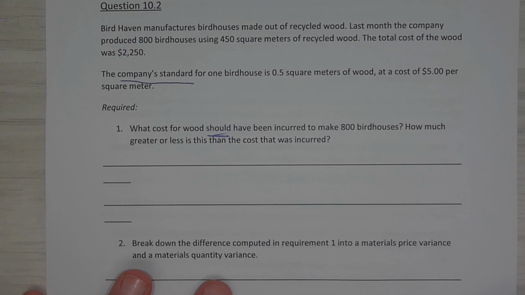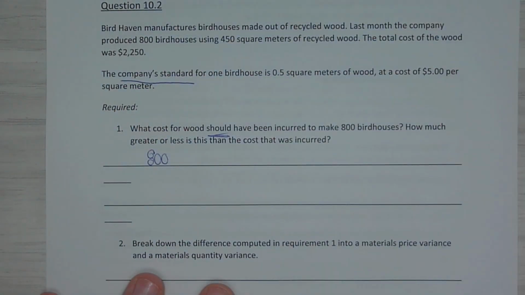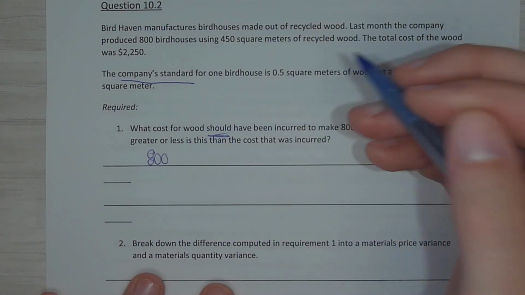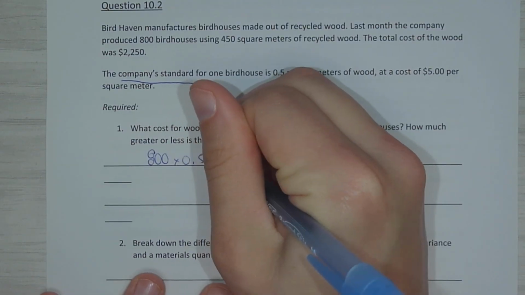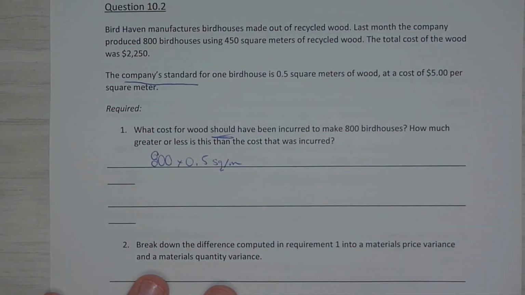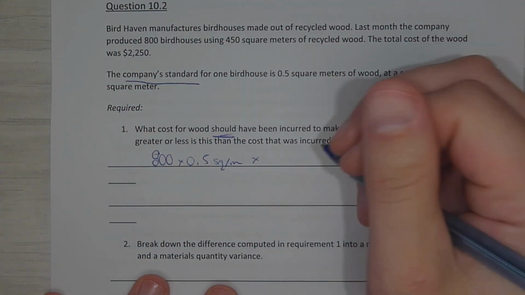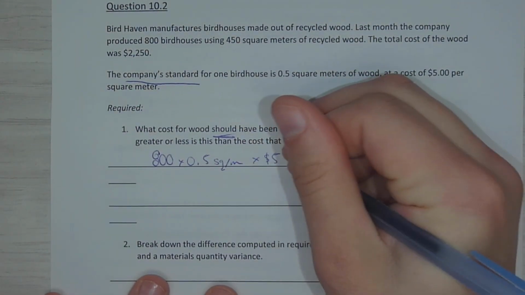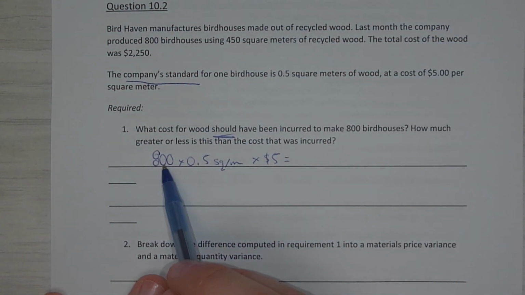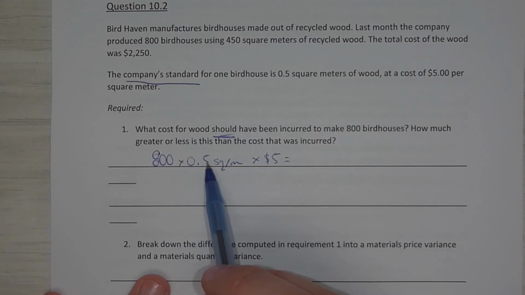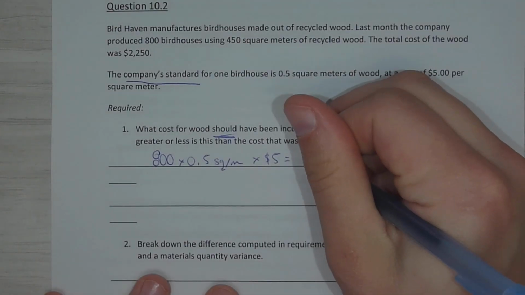So at 800 birdhouses, they should have used half a square meter per birdhouse, and it should have cost $5 per square meter. So 800 birdhouses uses half a meter each. That means 400 times 5. 400 times 5 is $2,000.